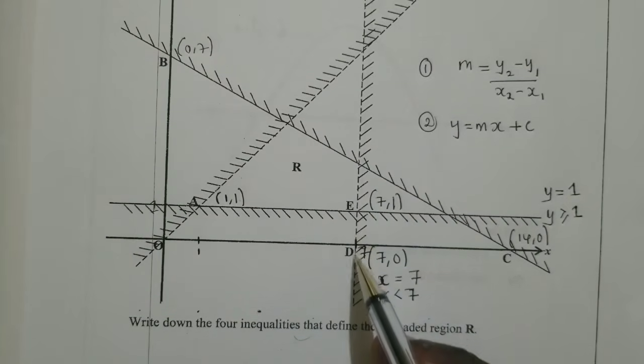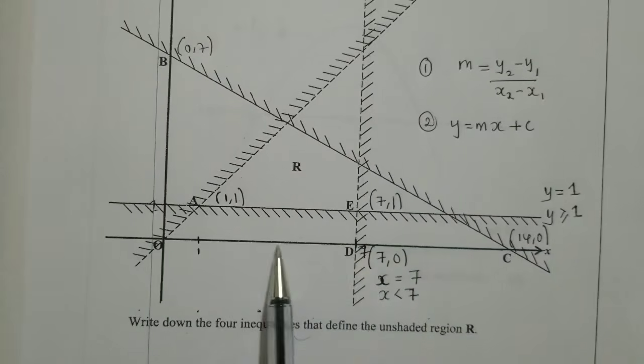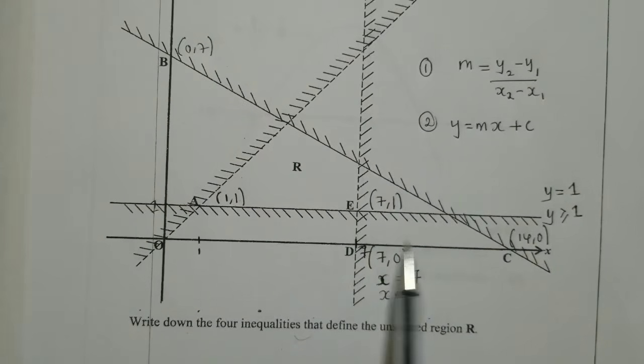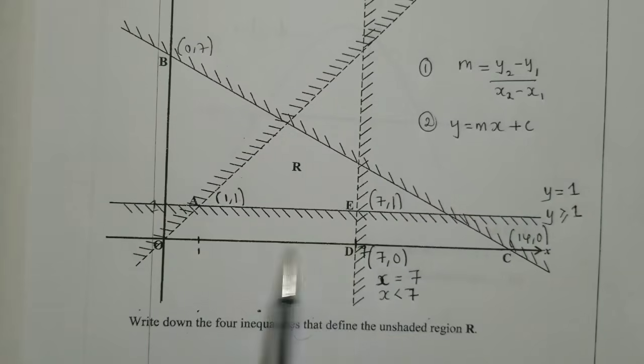If you can see, this is shaded to the greater part. If you see the number line, to the right-hand side it's the greater, and to the left-hand side it's the less. So the less is what is not shaded. So we shall say x is less than 7.